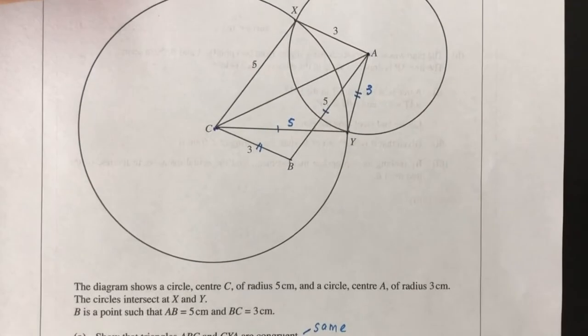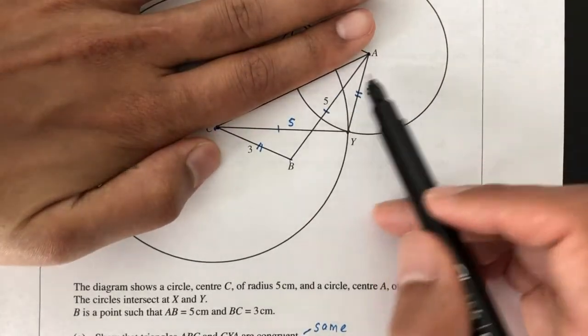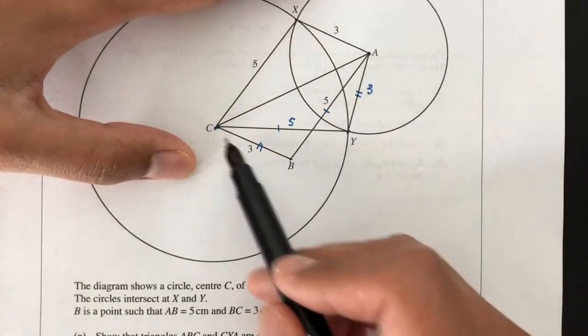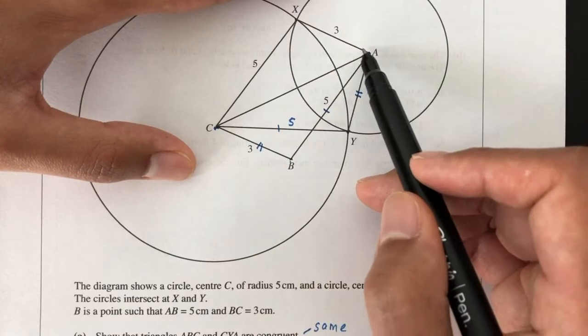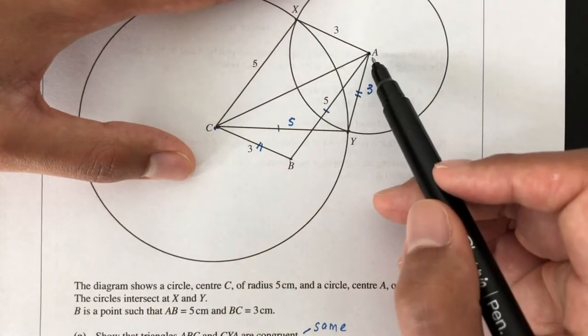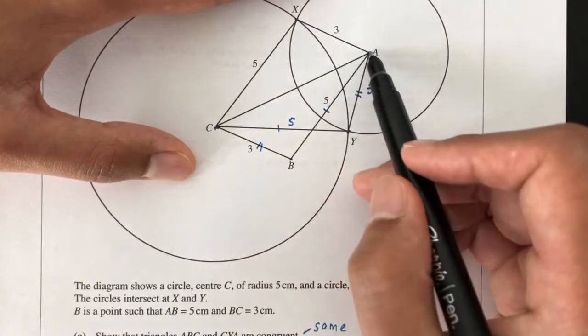Now for this shape, as you can see, this is extra. So to obtain the shape BCXA, we have to add this, and to obtain the shape AYCX, we have to add the same shape.